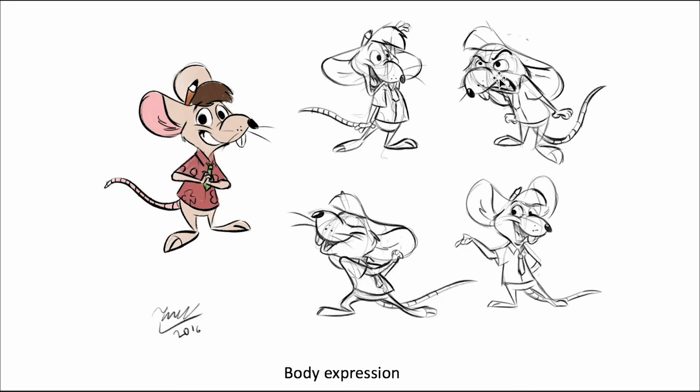Okay, I want the cheese, but you don't give that to me, so I'm angry at you, and then I switch to a happy smile pose: okay, please give me the cheese, right? So this pose you inserted in between these two extremes matters, and it totally changes the performance. So you can start to think about that in the body expression.